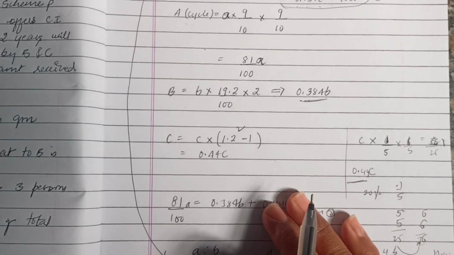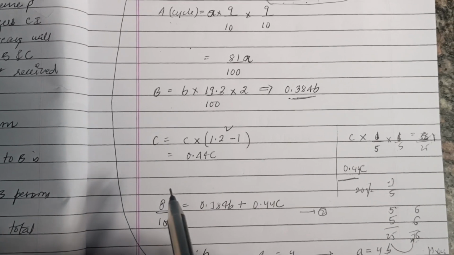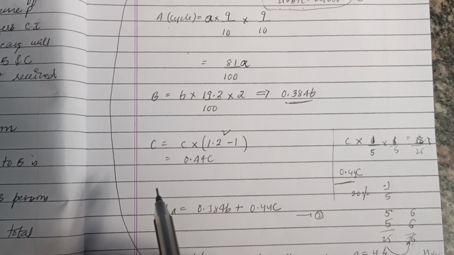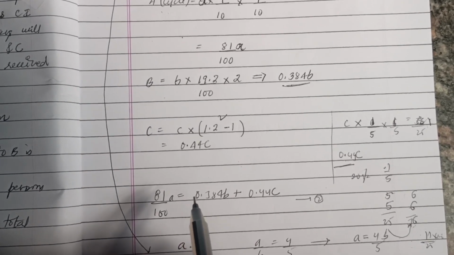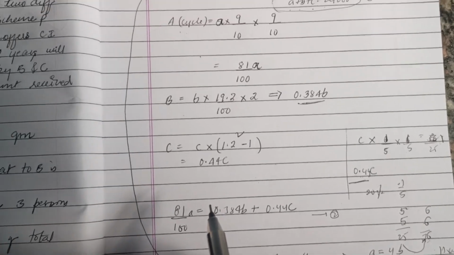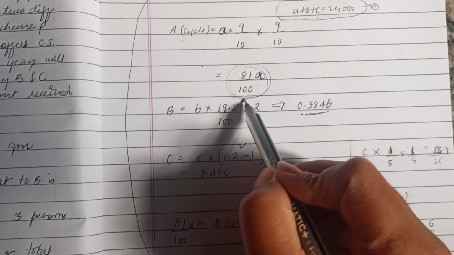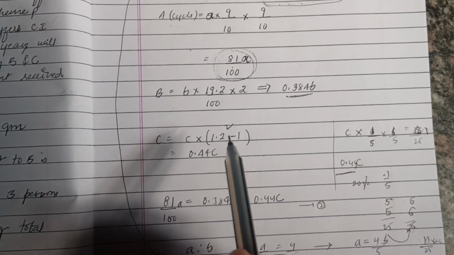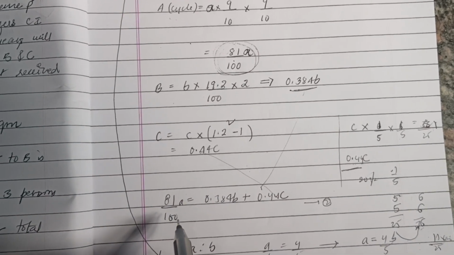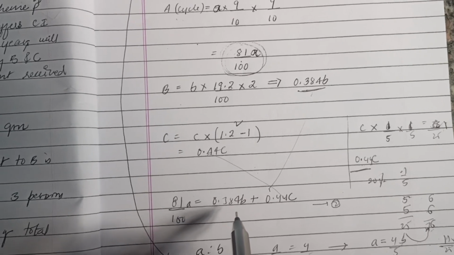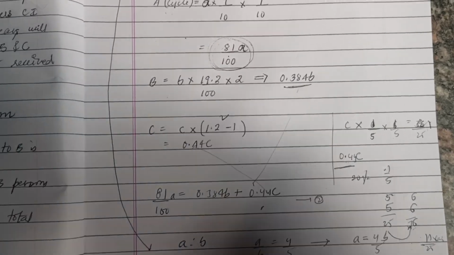Also, in the last they have mentioned that the price of the cycle after 2 years will be the sum of the interest amount received by B and C. So this cycle amount, the present amount, will be equal to the sum of the interest received by B and the interest received by C. So that will be 81 divided by 100A will be equal to 0.384B plus 0.44C.